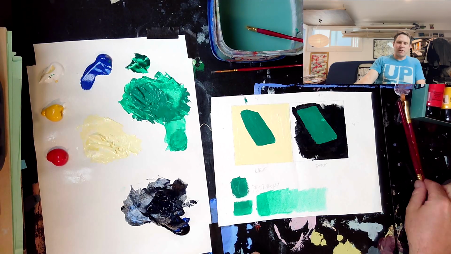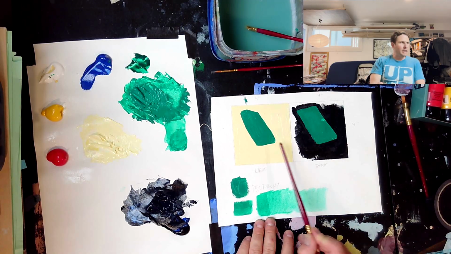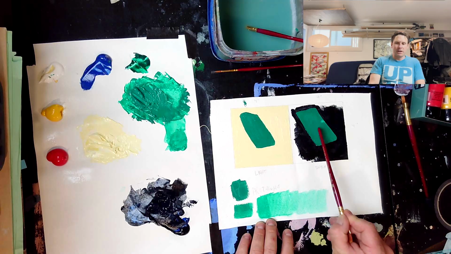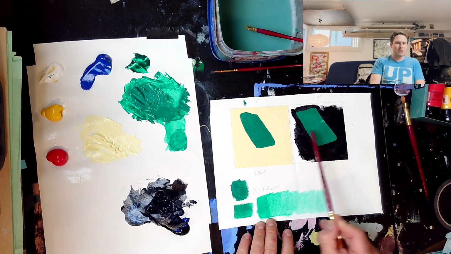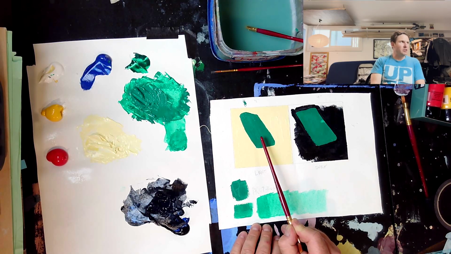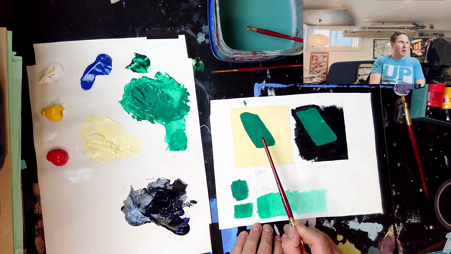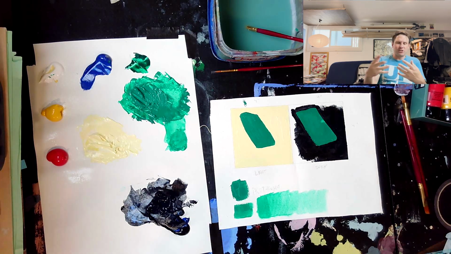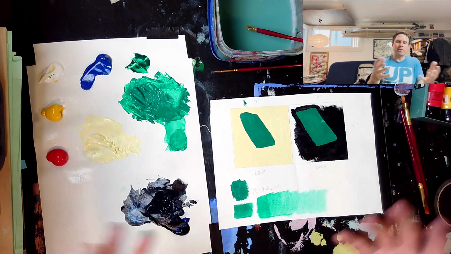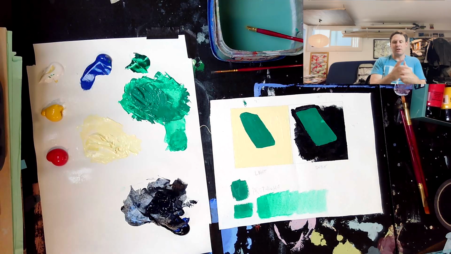You can see the effect is working. I can see it better with my eyes than with the camera, but this green appears to be slightly lighter and a little bit duller. It's as if the black took out some of its vibrancy, and this green has a little bit more saturation and luminance, but it's also darker. And that's just an example of what we were discussing in the lecture, how colors only become themselves when they are in proximity and relationship to other colors.